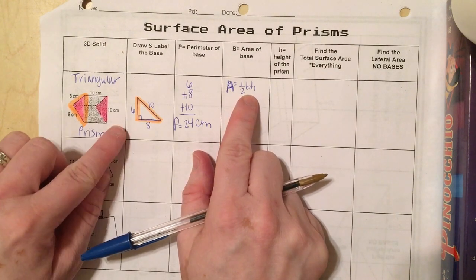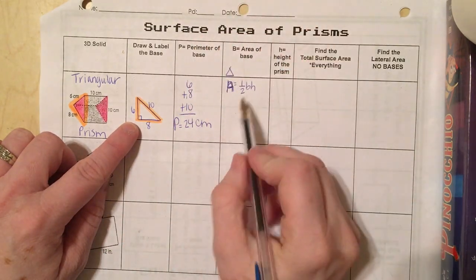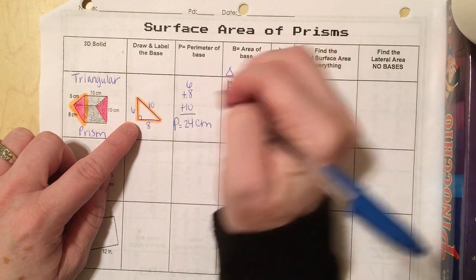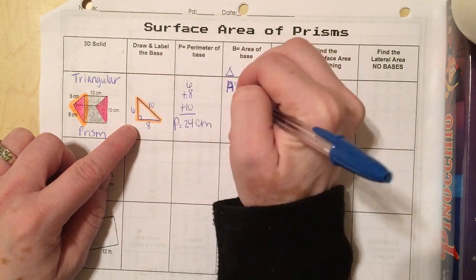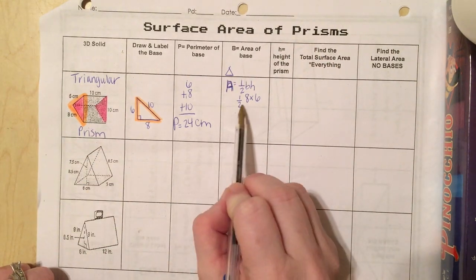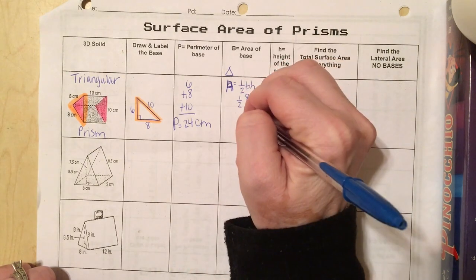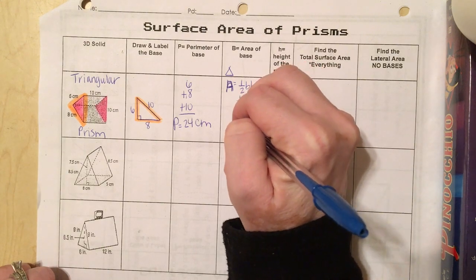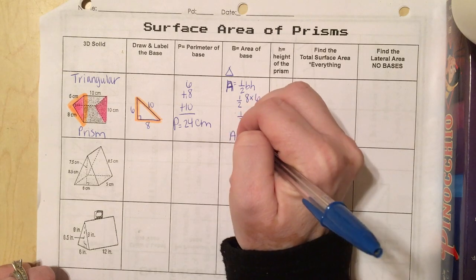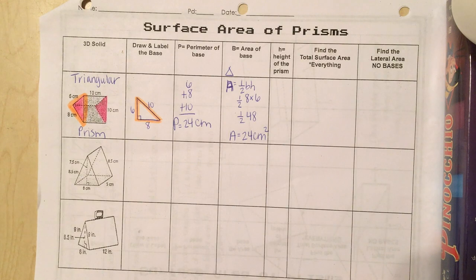So we want to look just at our base, and we want to find the area of the triangle. So the bottom of the triangle is 8 times the height of it is 6. And then I want to take half of it. You could take half at the beginning, or you could take half at the end. It's totally up to you. But I know 8 times 6 is 48. And half of 48 would be 24. So the area of my base is 24 centimeters squared, since it's area.